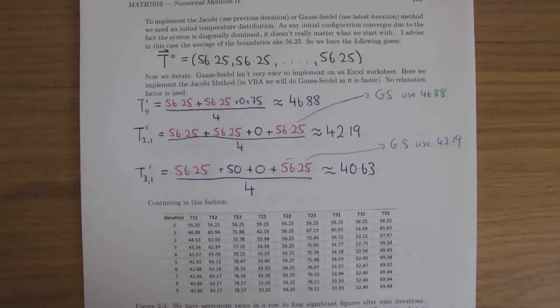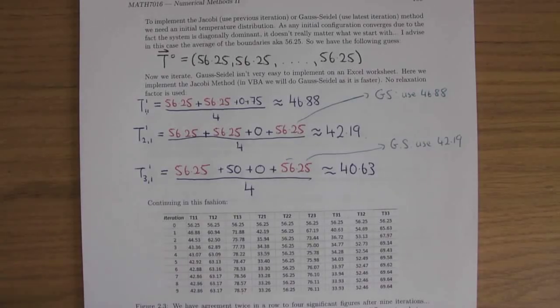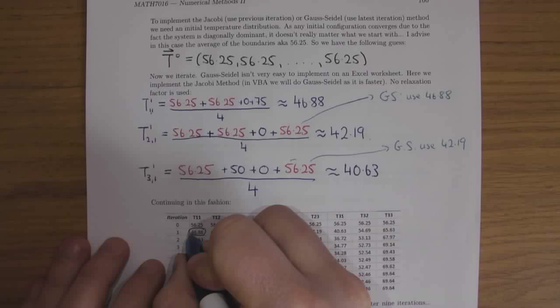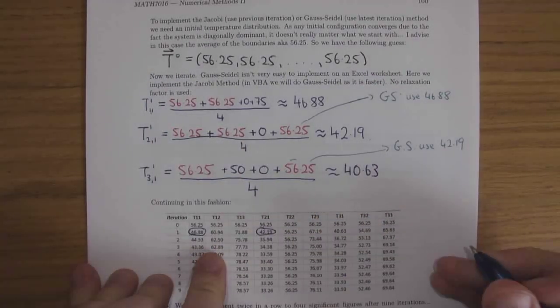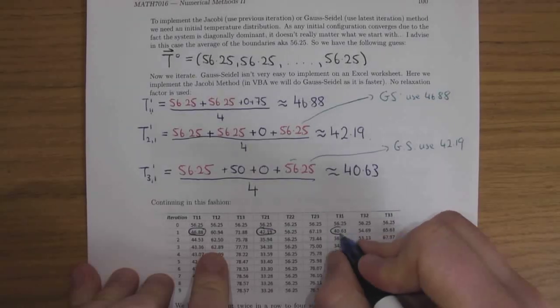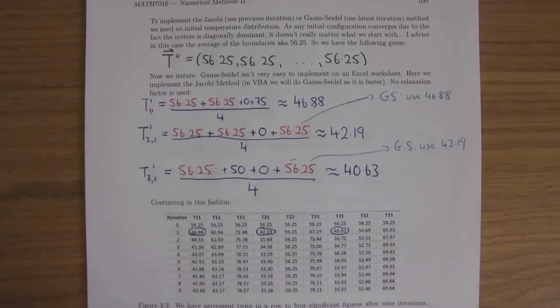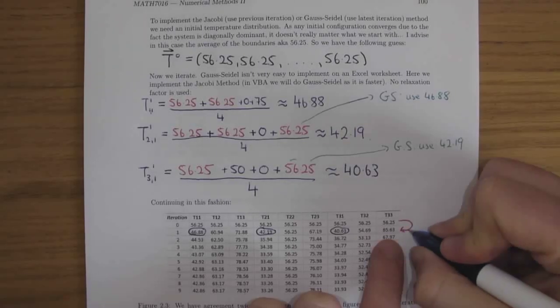Now we've only written down 3 of the equations, but theoretically you write down the rest of them. There's 6 more of them, 1 for each of the internal grid points, and you get this first iteration out. So what we have seen is 46.88, first iteration of that, 42.19 and 40.63. You would also find all these other values. And so basically, how do you get from one iteration to the next?